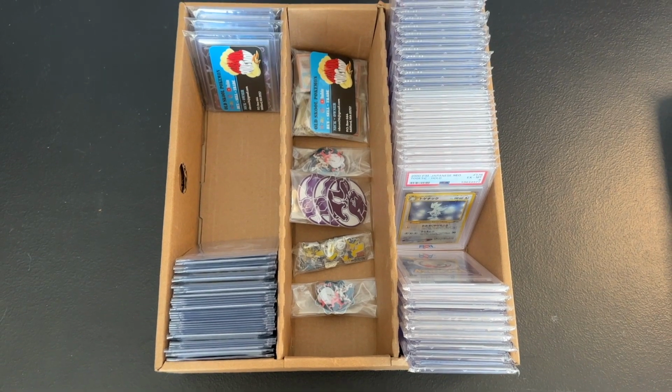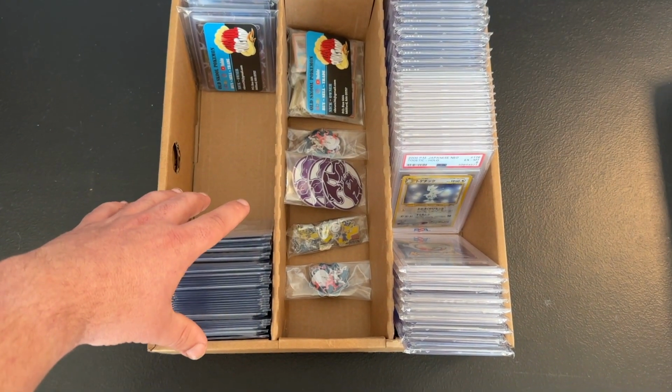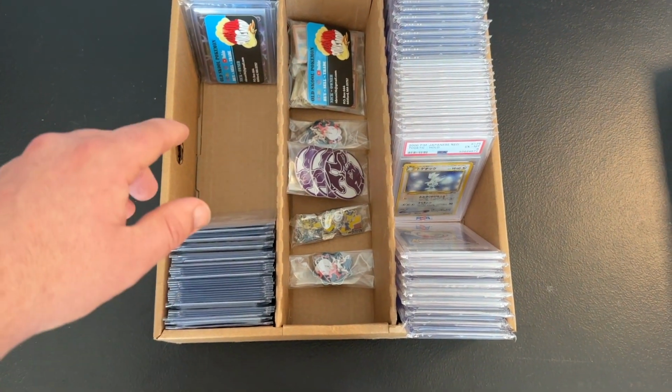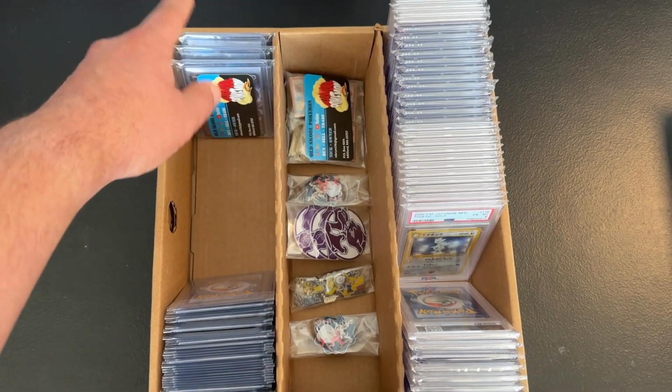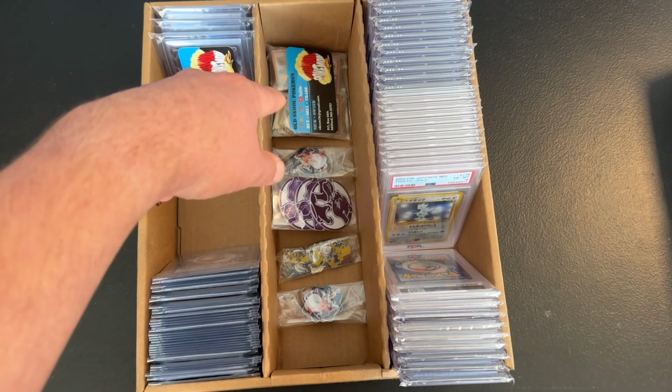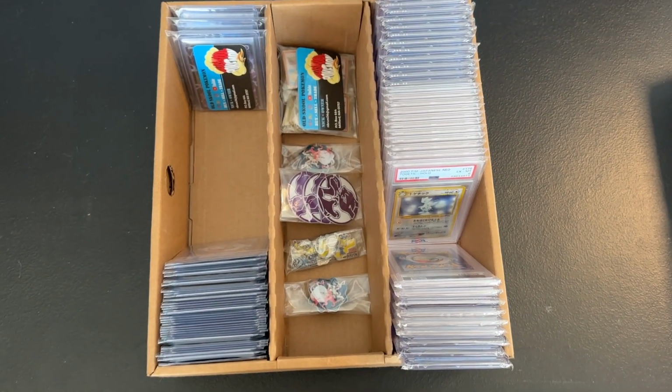Next step is to go to the computer, and I'm going to start with the PWEs, check all of those off from my orders tab, print all the envelopes for that. Then I'm going to go to the bubble mailers, print all the labels for that. All of this stuff, print all the labels, and then all the graded cards, print all the labels.